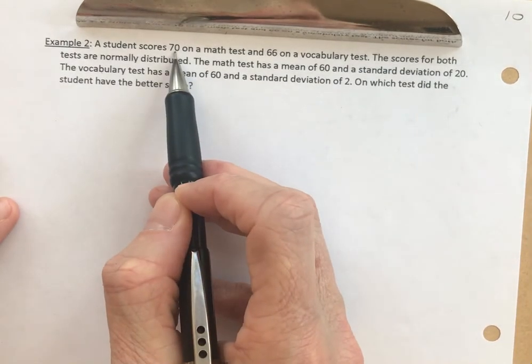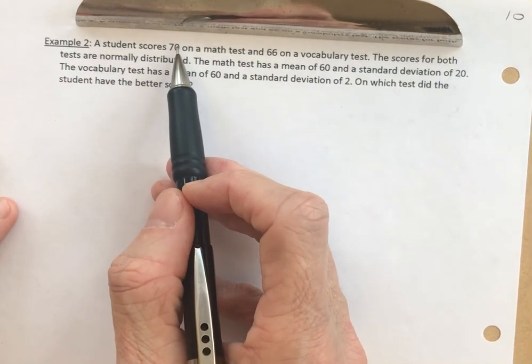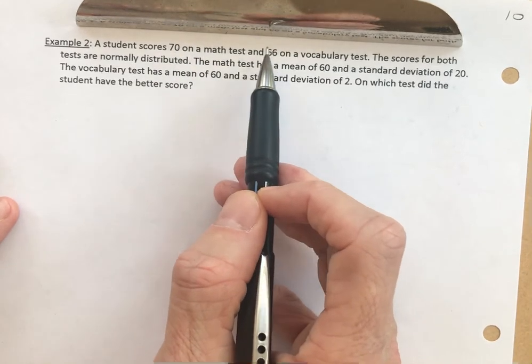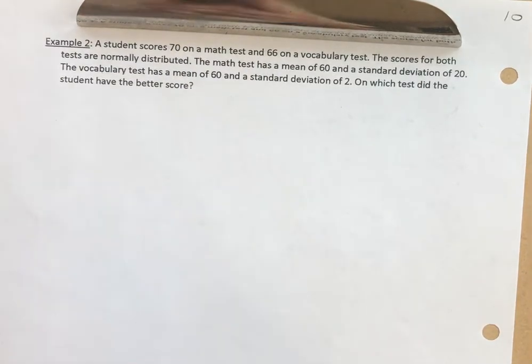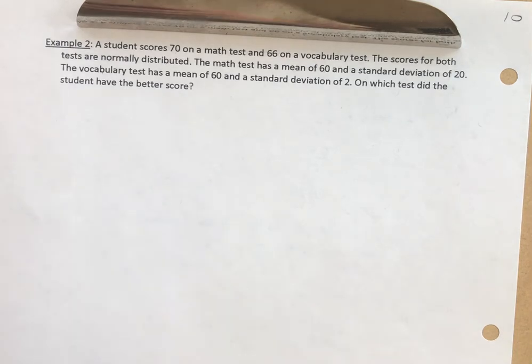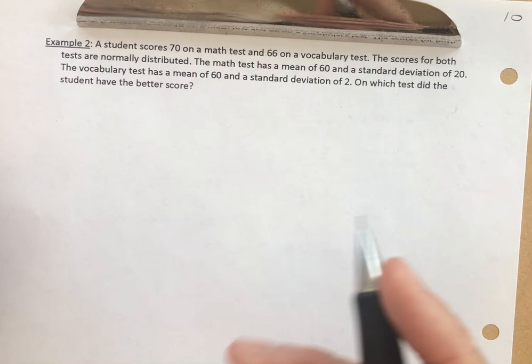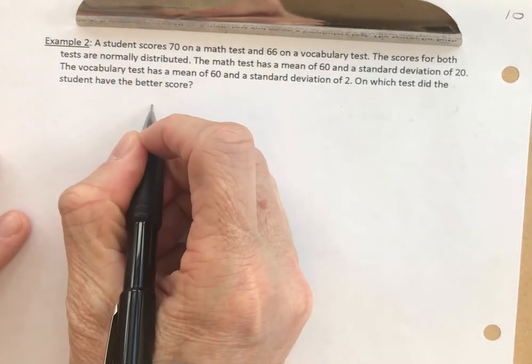Here's the higher score, 70. We'll assume like a 70% and a 66%. But which score is considered better, and that's kind of relative? Which score is, when it comes to looking at the class, which score was better? Okay, so let's remind ourselves.